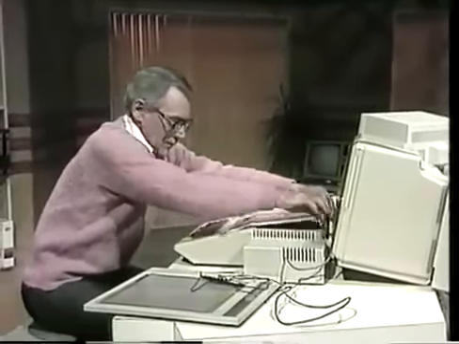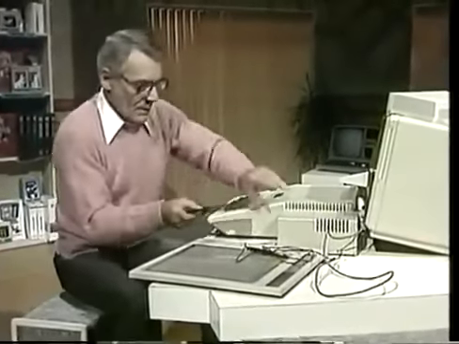Now you have to tell the computer how to draw pictures with the graphics tablet. There's a ready-made program that does this that comes with the tablet. Oh, yes, that must be this here. Here we go. Graphics tablet software. Okay.